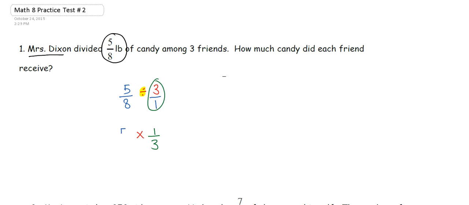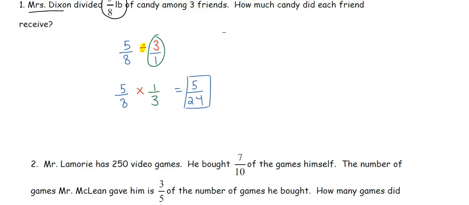And then we just copy down the 5/8, and all we do now is multiply the numerators and the denominators. So 5 times 1 is 5, and 8 times 3 is 24. So 5/24 is the answer for question number 1. And on your test, you would show similar steps just like this to get the full points. All right, let's move on to question number 2.